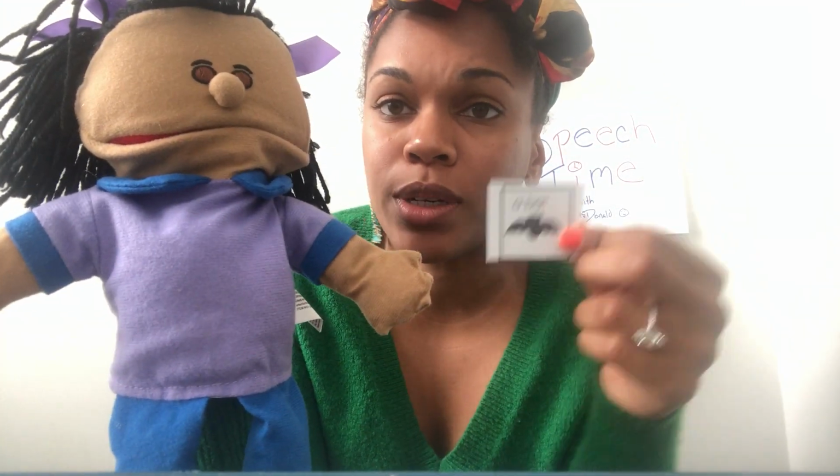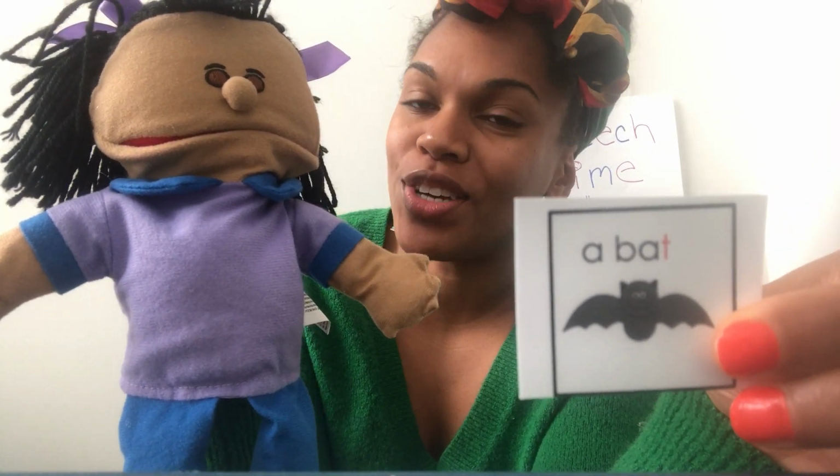Susie needs some help practicing her sounds. Let's help her. First, she wants to practice this word. What word is this? If you said bat, then you're right.